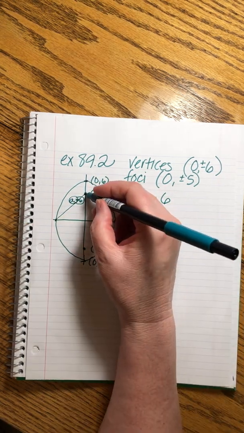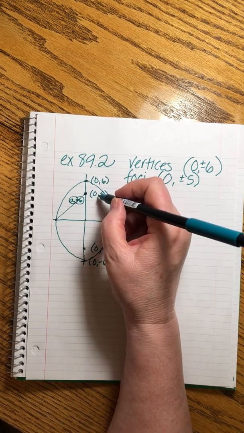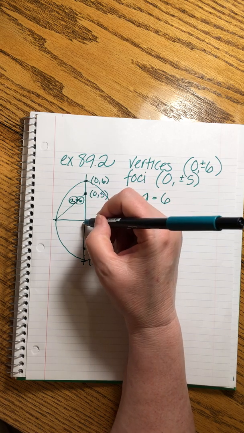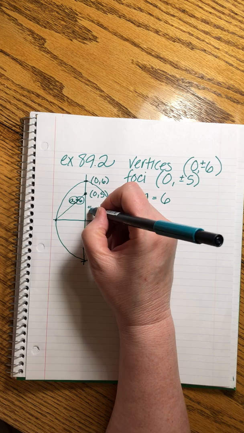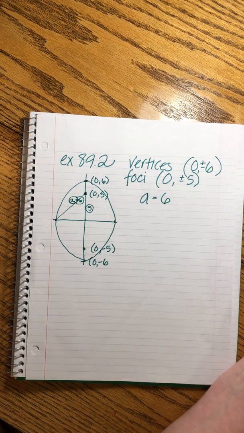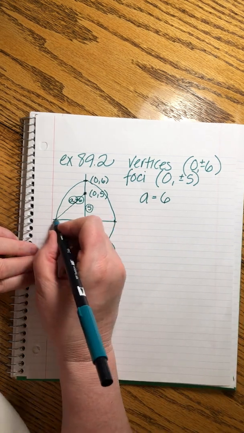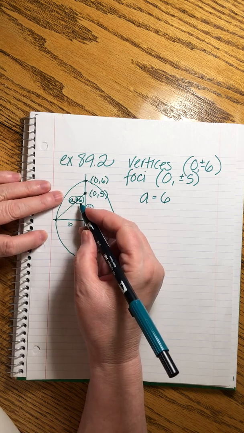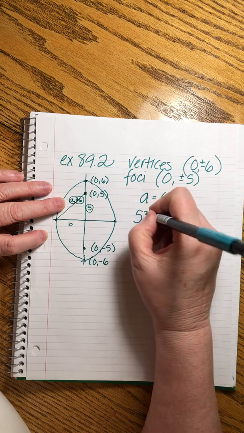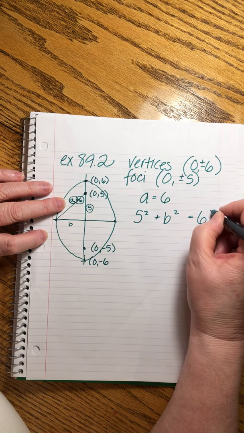Okay, do we know the length of this side? Yes, we do, because we know that the focal point is at 0, 5. So that means that this side must be 5 units long. Cool. So this side I know is b. It's the length of the minor axis. So now I can use Pythagorean theorem again. This one's the hypotenuse. So I'm going to say 5 squared plus b squared equals 6 squared.